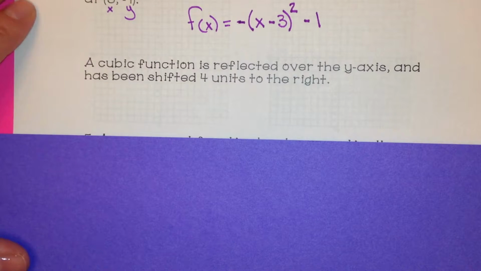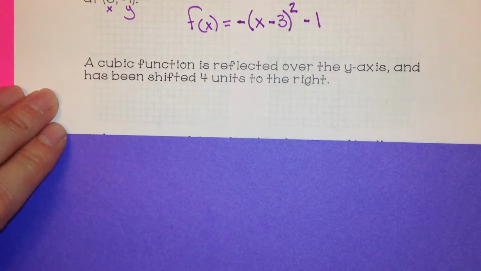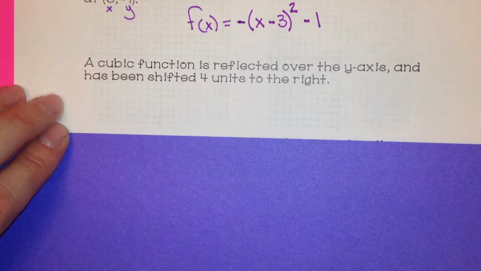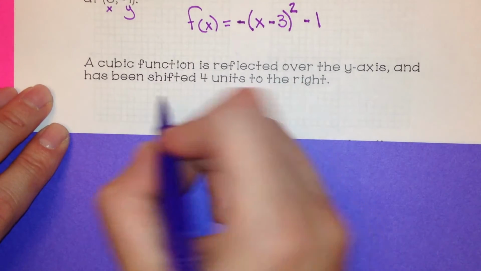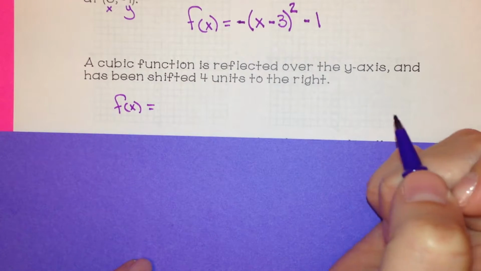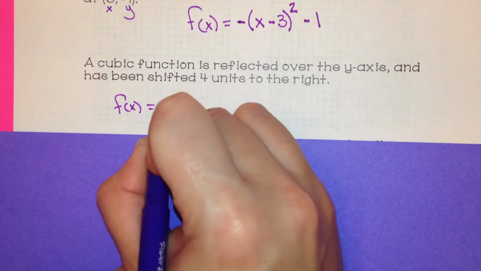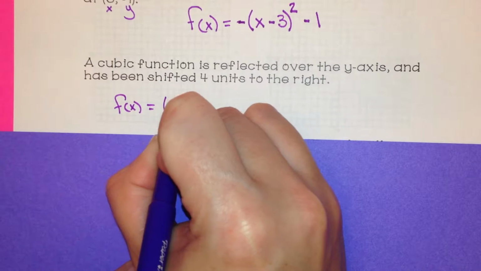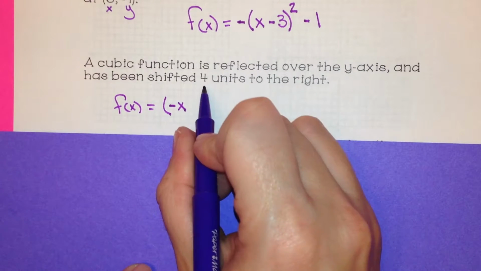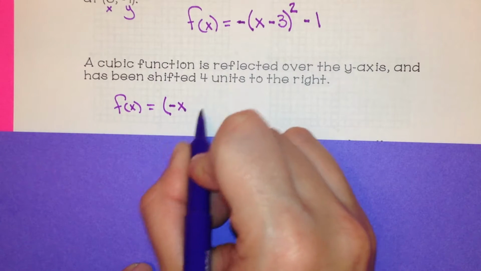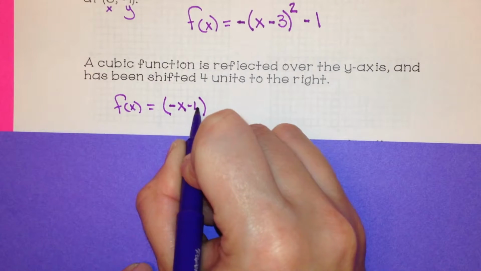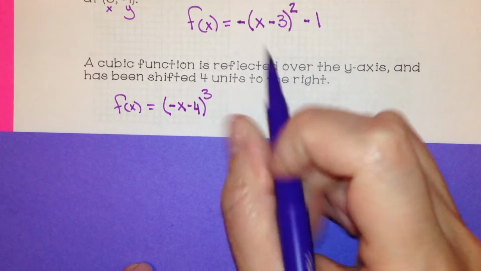Next one, a cubic function. So cubed is reflected over the y-axis and has been shifted 4 units to the right. So f of x equals, all right, reflection over the y-axis is the multiplied by the negative inside the parenthesis. And 4 units right, remember right and left is inside. Going right is minus 4, and it is cubic.